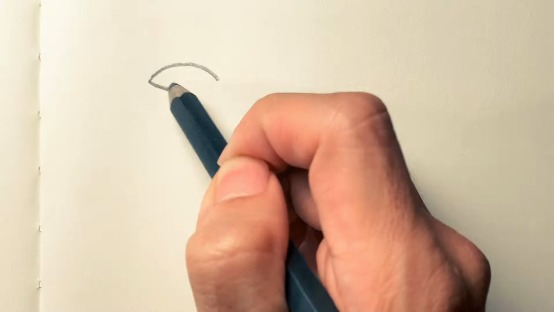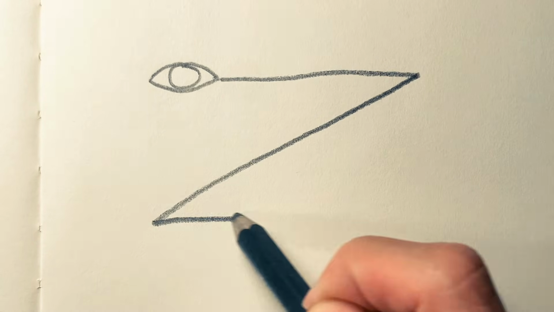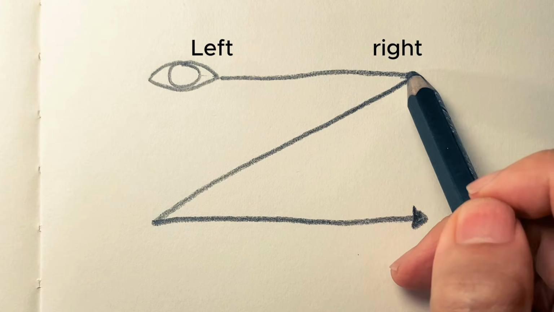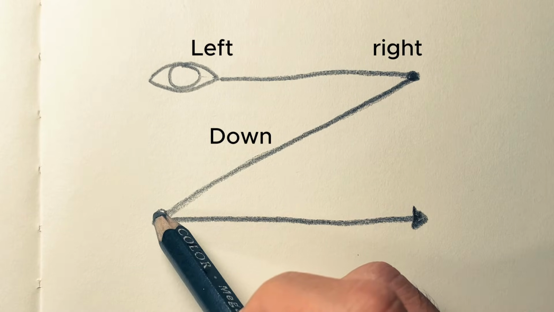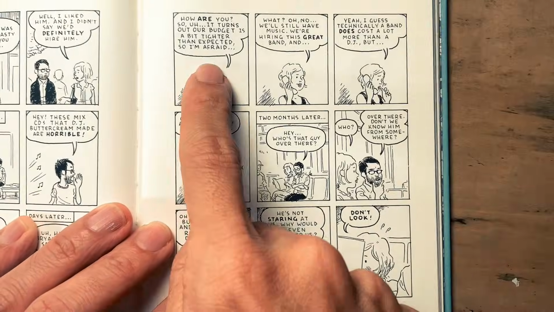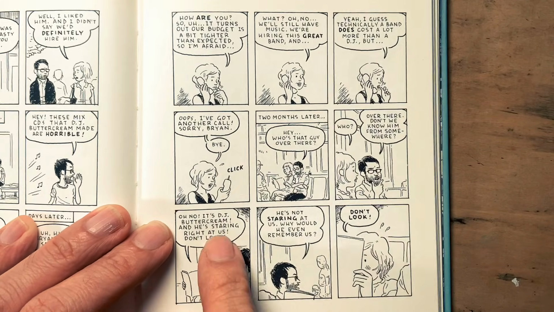To begin with, let's understand eye flow. For those of us who read in English, our eyes move across a page in this letter Z motion. So it moves from left to right and then downwards and then left to right again. So I take note of this when I plan my panels. Generally when we read comics, we read it in this motion too. The letter Z: left to right, downwards, left to right, downwards, left to right.